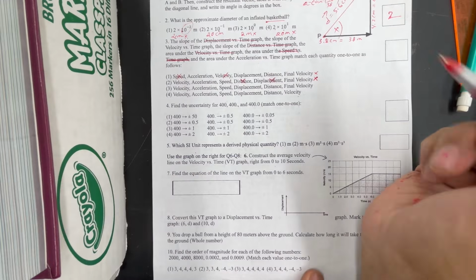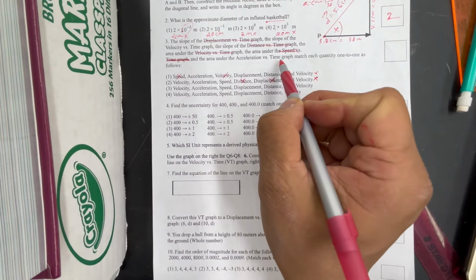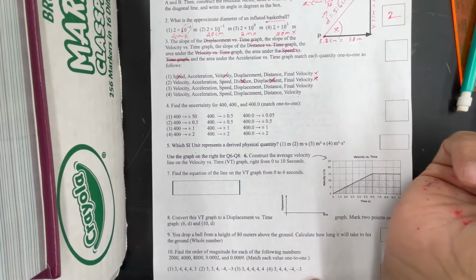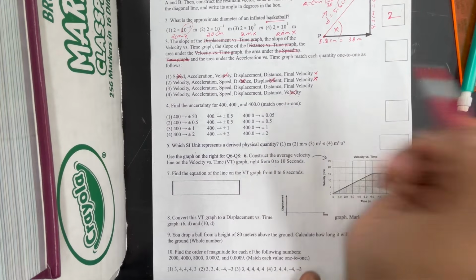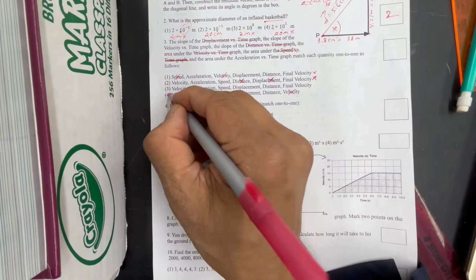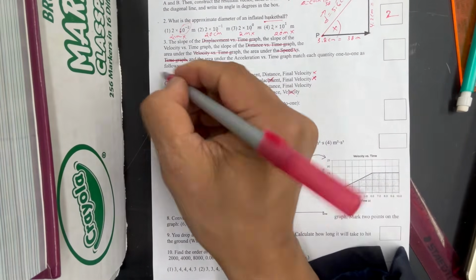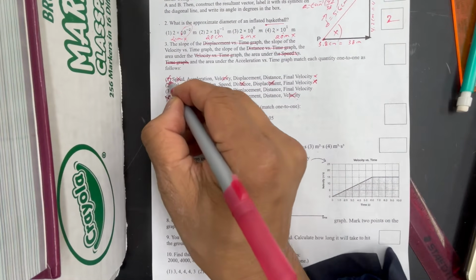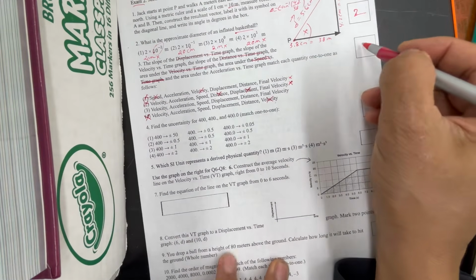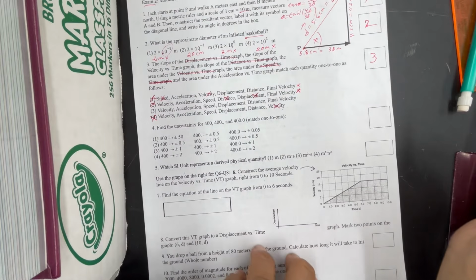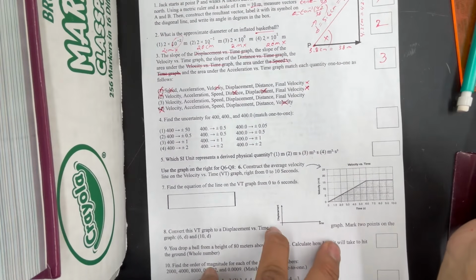Okay. The area under acceleration versus time graph, which is final velocity. This is not final velocity. Okay. So number 4 is wrong. Number 1 is wrong twice. Number 2 is wrong twice. Number 3, no. So it has to be number 3 then. Okay, great. So let's move to number 4.